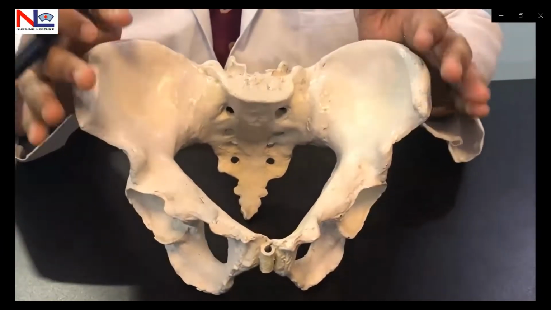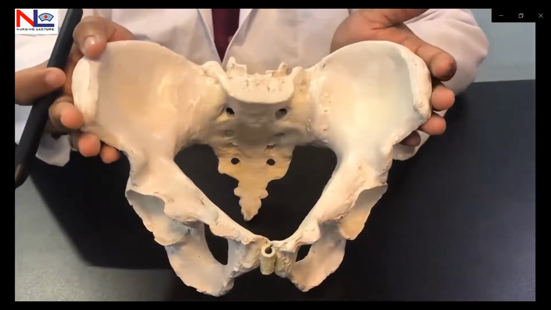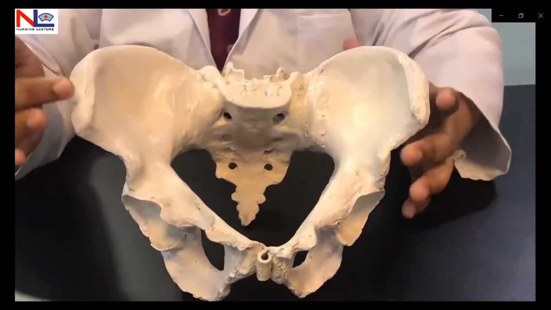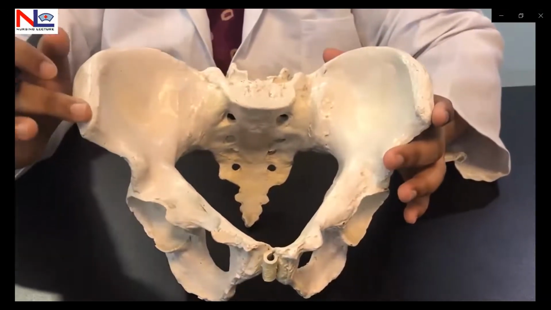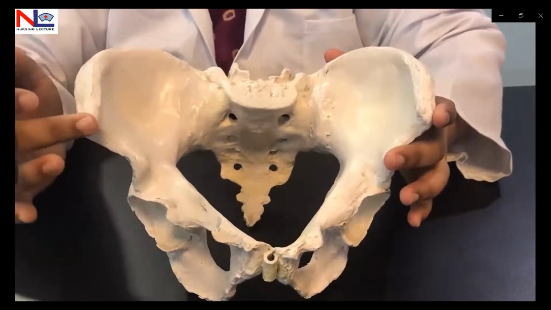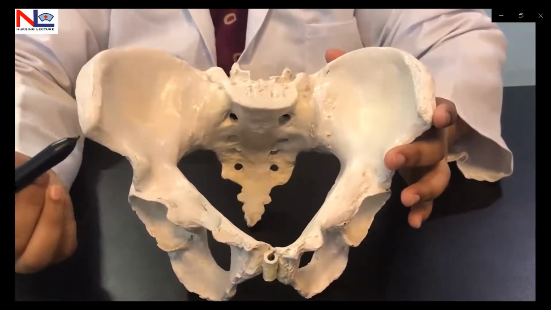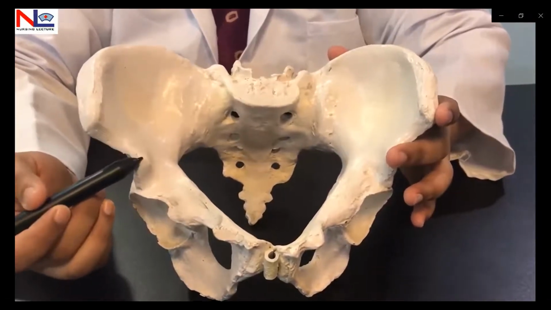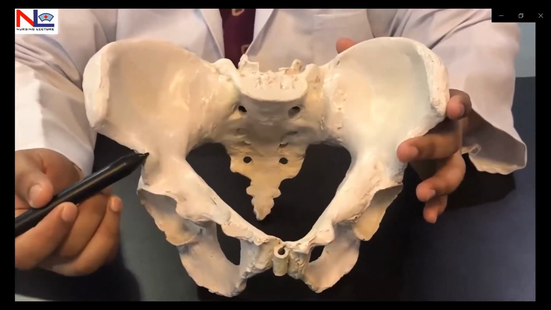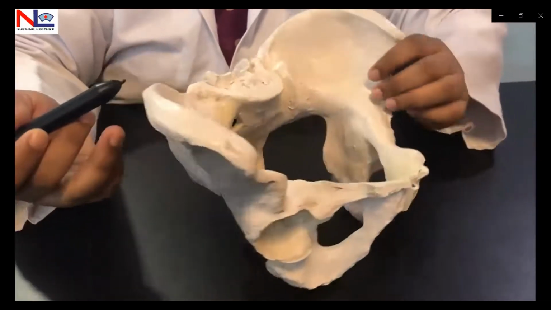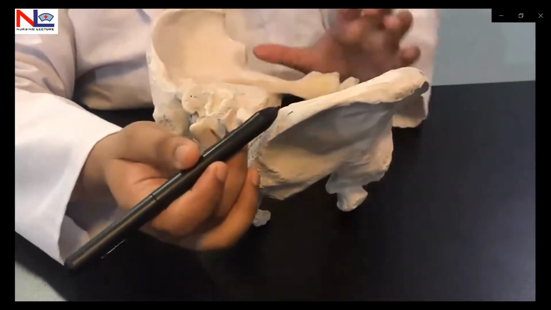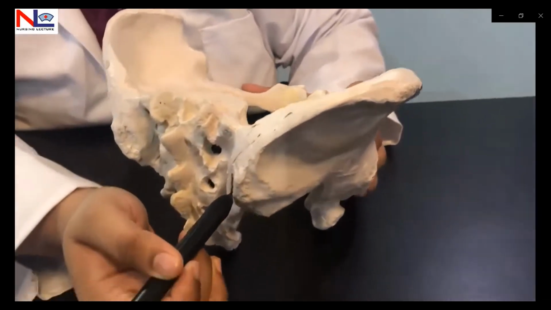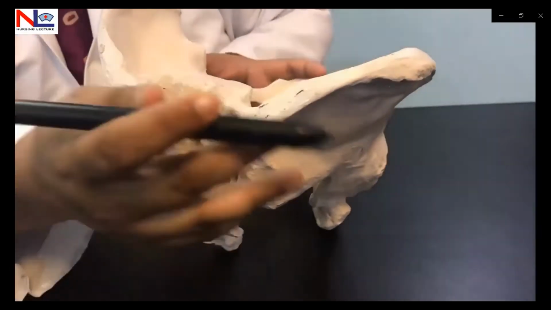So first we talk about ilium. Ilium forms this wing part which is present on the superior aspect. Its superior border is formed by the iliac crest, which ends at the anterior superior iliac spine and the anterior inferior iliac spine, and posteriorly as the iliac crest and the posterior superior iliac spine, and lower as the posterior inferior iliac spine.